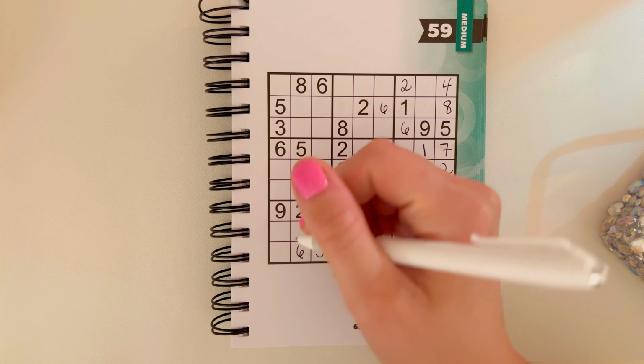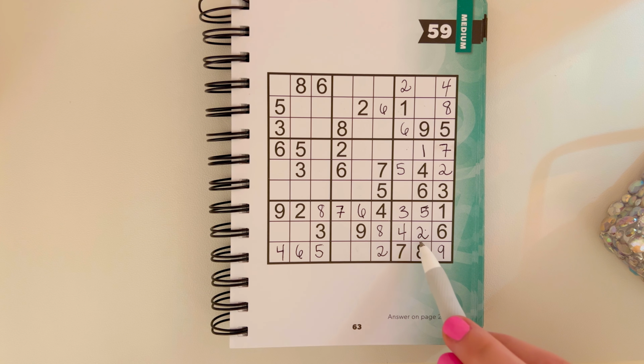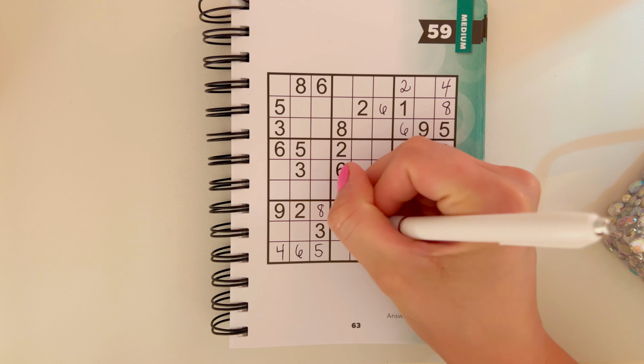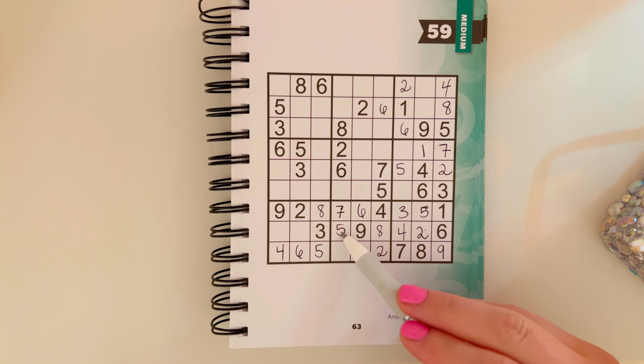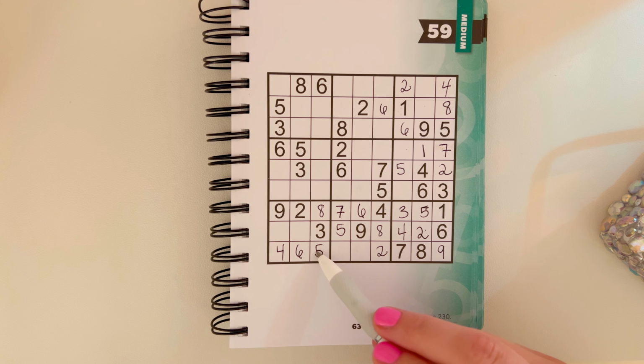4 has to go right here, because there's a 4 right there. 7 and 1 we don't know, which leaves a 5 for this row, because it can't be there or there because it's there. It has to be here.